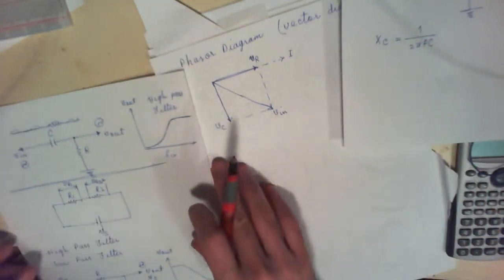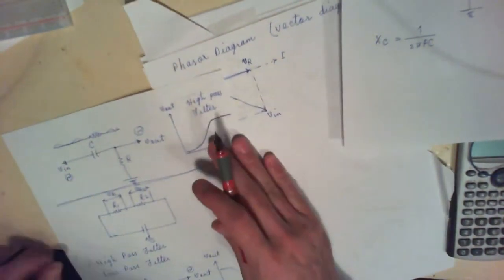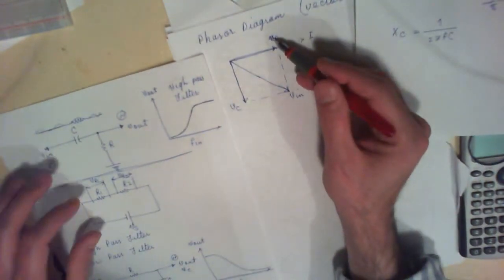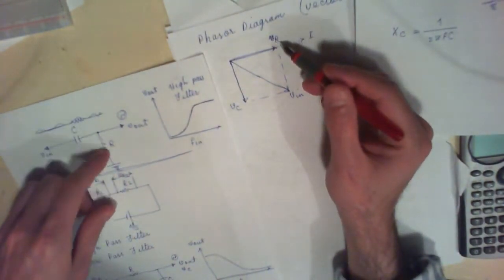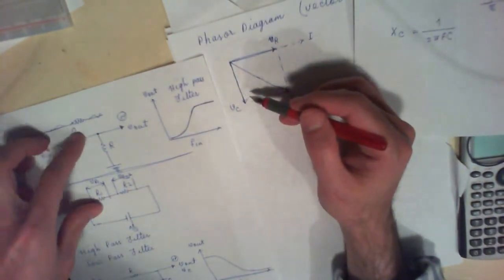No, I'm sorry, over here. Okay, so this V of R refers to the voltage across this resistor. This V of C refers to the voltage across this capacitor.